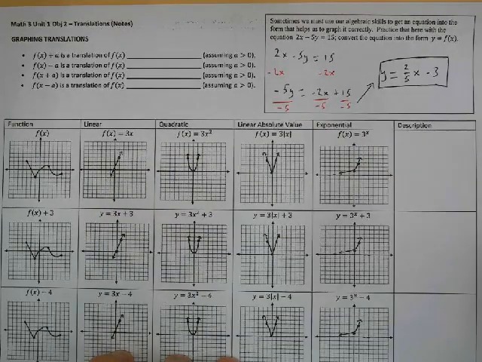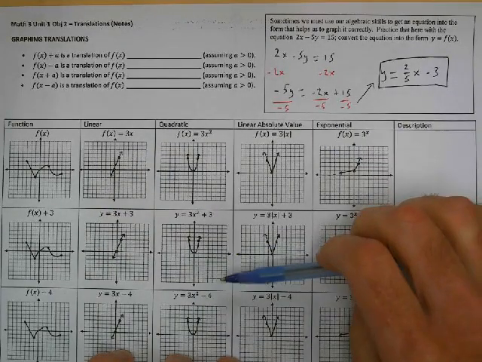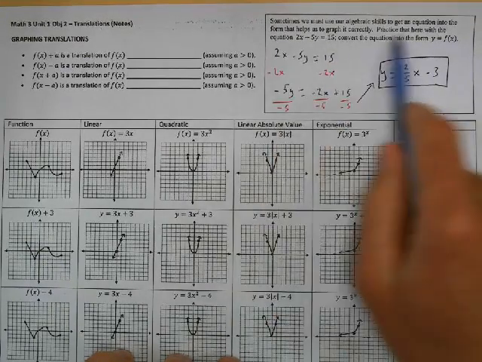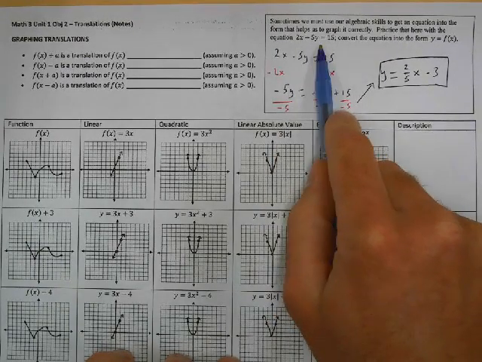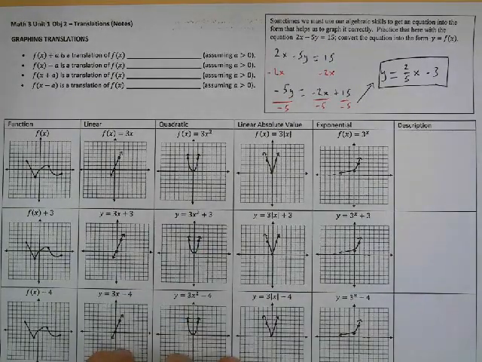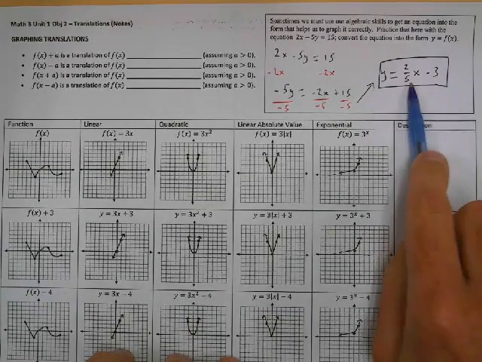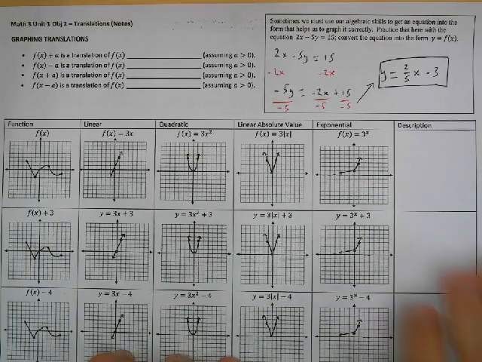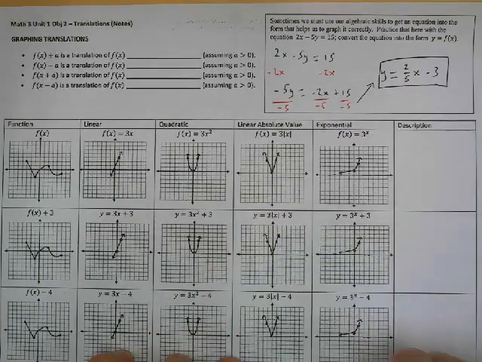Now, everything on our worksheet on the notes is already in y equals form or f of x equals form. But like it says here, sometimes when it's not in y equals form, like this equation here, we want to do a little manipulation to get it in y equals form. So here we got the algebra steps you can copy down if you want to. We want our equations in this form so we can more easily see the translation. But we'll see examples later. That's just if you want to have that.